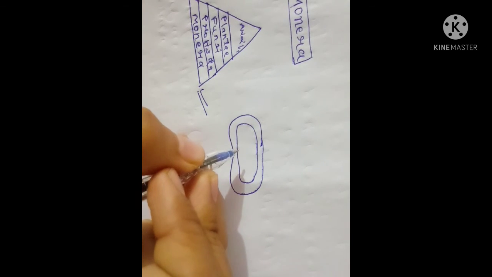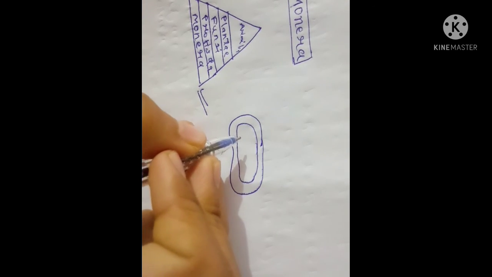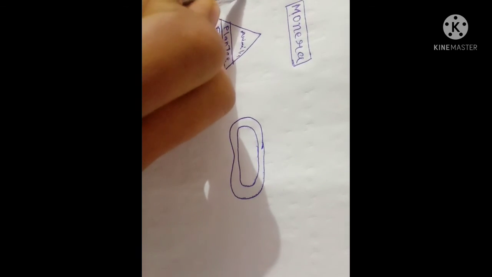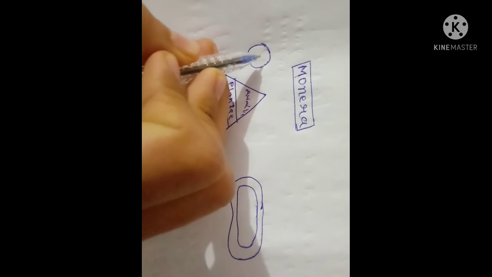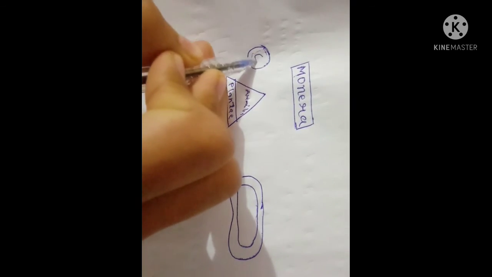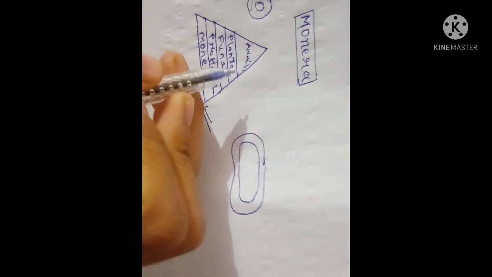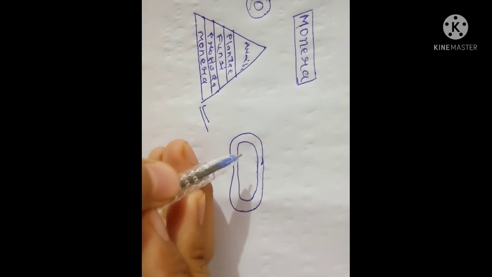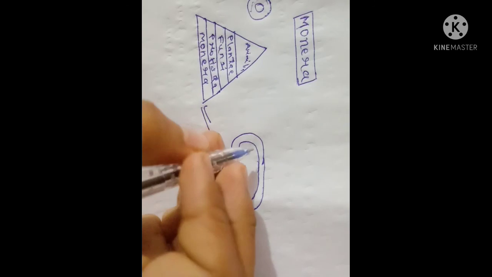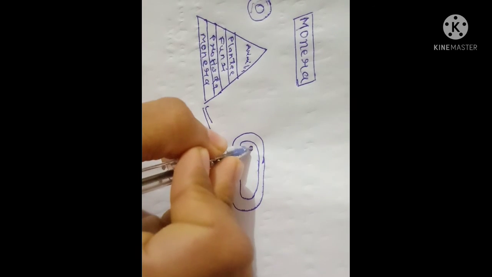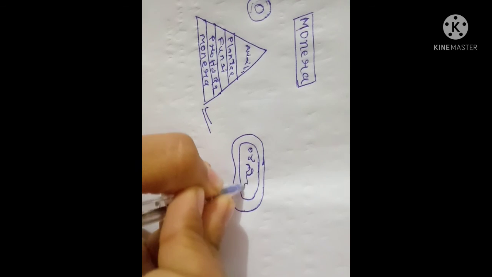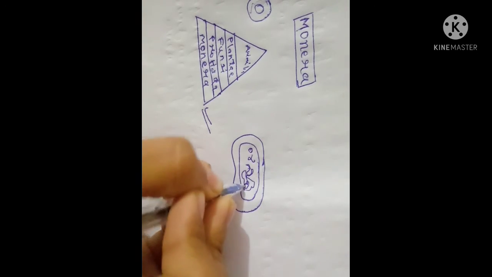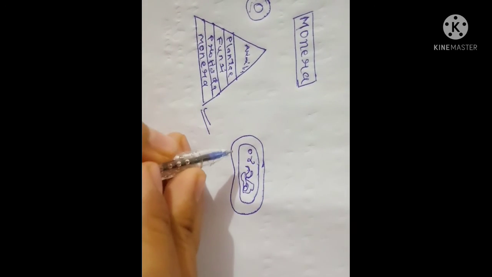What we can observe in the diagram: we know in a cell there is plasma membrane, cytoplasm, and nucleus. But in Monera, mainly in bacteria, the nuclear region is very poorly defined, or we can say the nuclear region is not properly defined, and they are mainly unicellular.